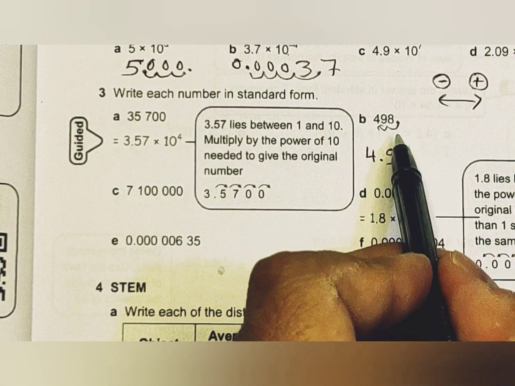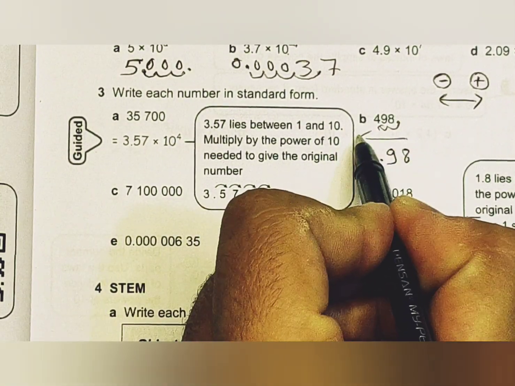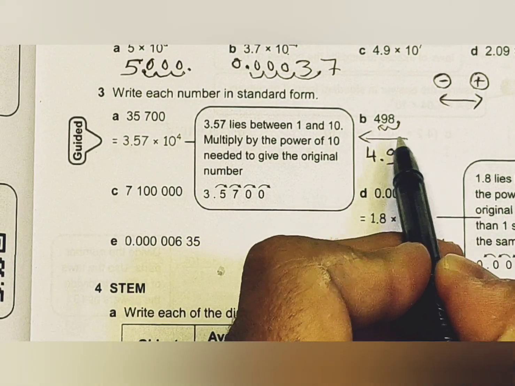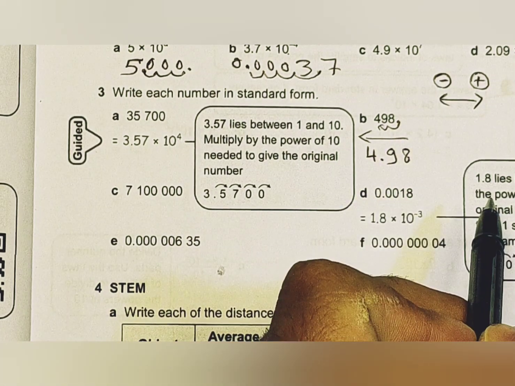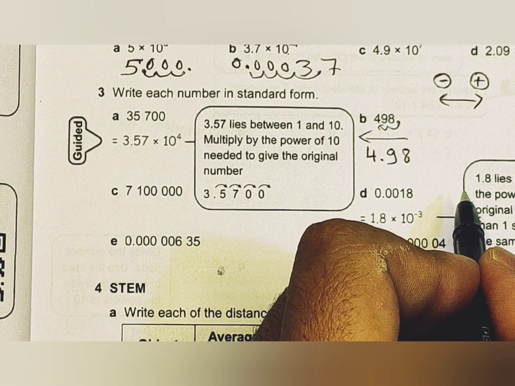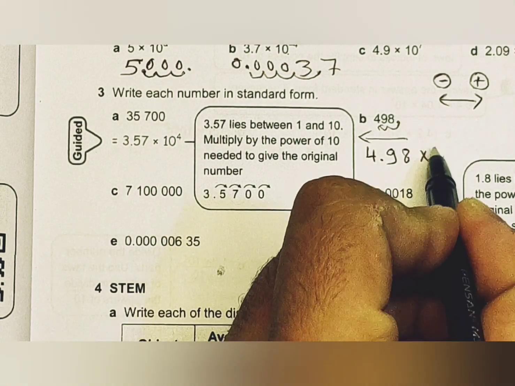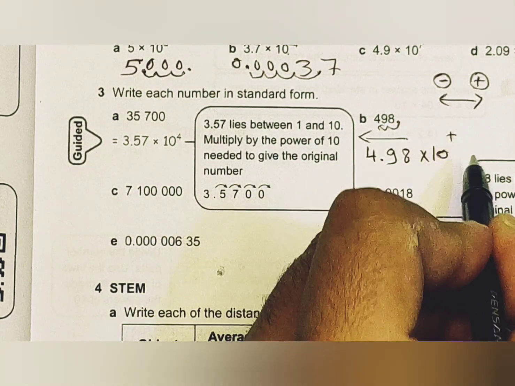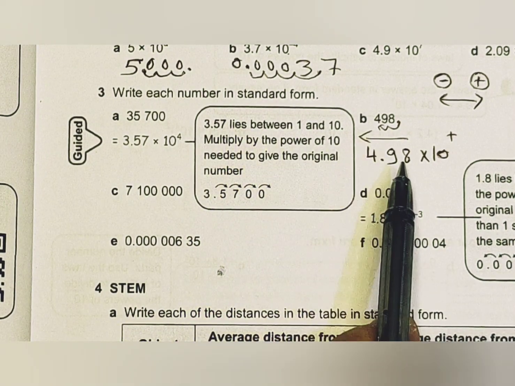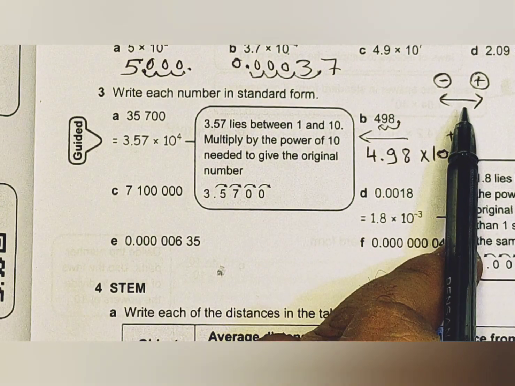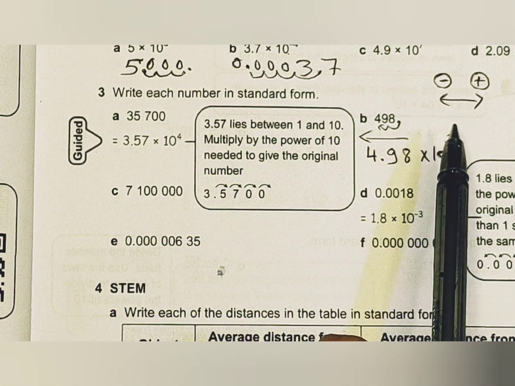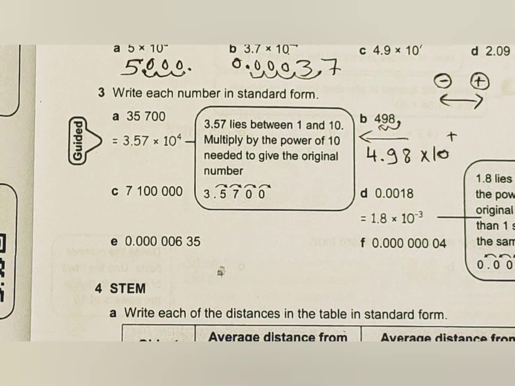Now, because I moved that way, this is the negative side of the x-axis, as we said. Because of that, I'm going to do the opposite of the movement. Because I moved to the negative side, it means the power will be positive. So this one is multiplied by 10, and the power will be positive. Remember this. When you turn ordinary to standard, you follow the opposite thing on the x-axis. But if you're turning standard to ordinary, it means you have to follow the x-axis.